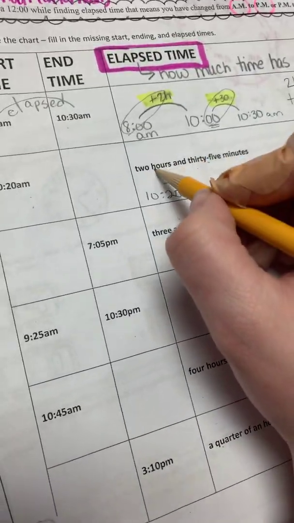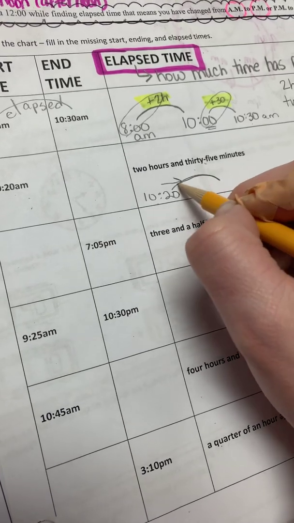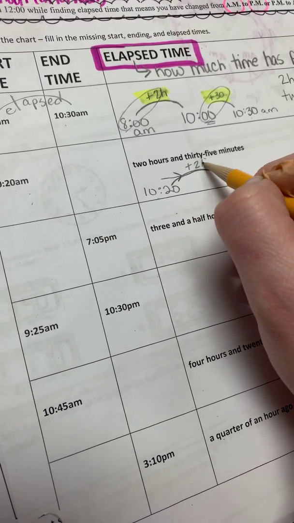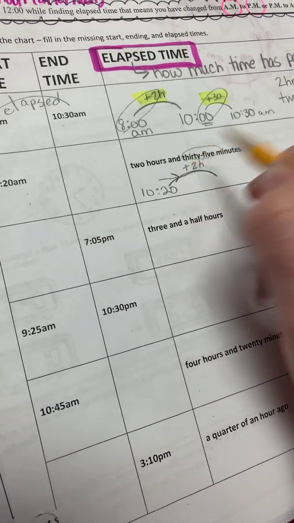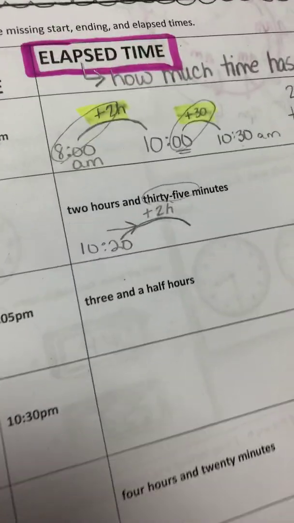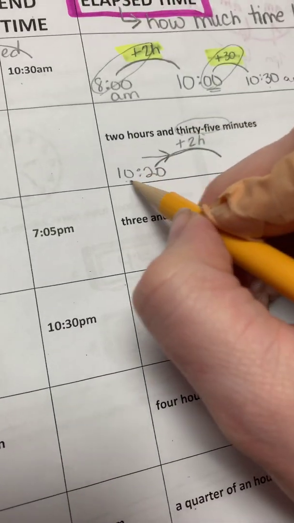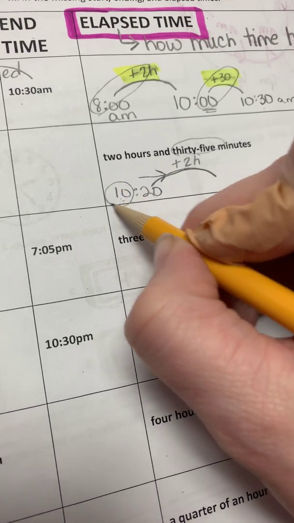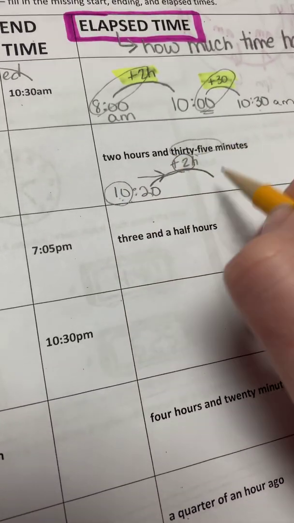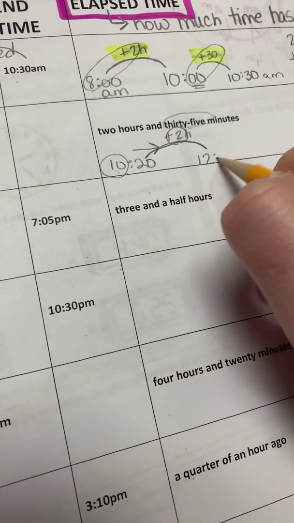What are we going to jump? Well, 2 hours. So we're going to make a plus 2h, a 2-hour jump, 35 minutes. Well, let's get there in a second. So which one's your hour? 10. So 10 plus 2, 12. 12:20, because we haven't touched the minutes.